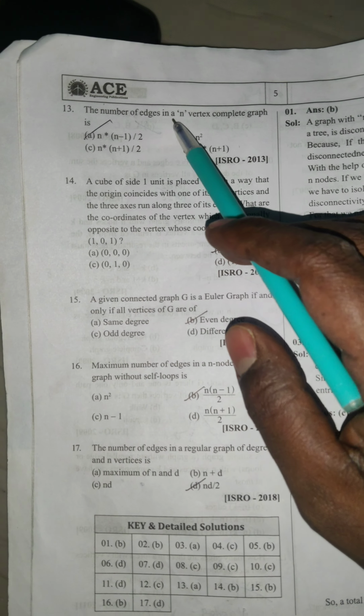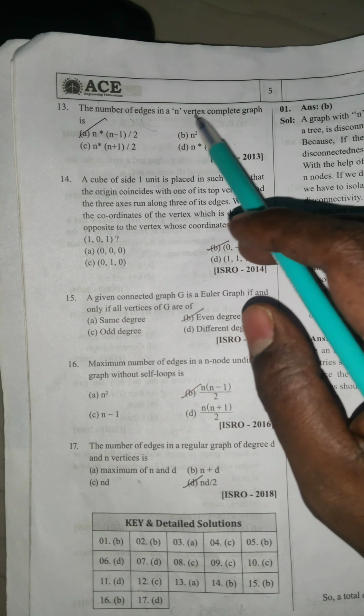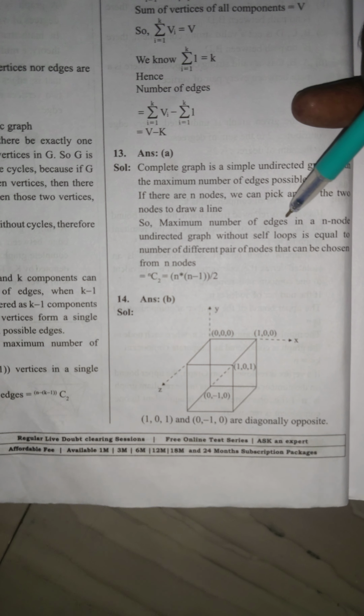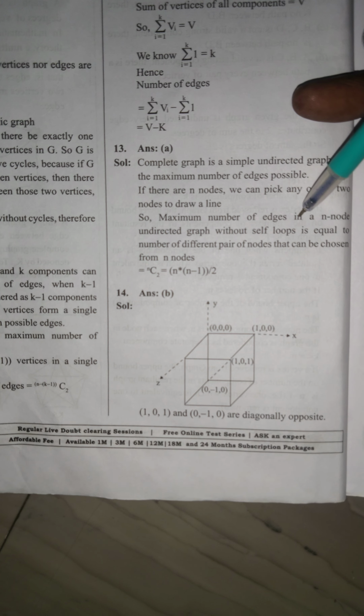13th one, the number of edges in an n vertex complete graph is n into n minus 1 by 2. A complete graph is a simple undirected graph with the maximum number of edges possible. If there are n nodes, we can pick any two nodes to draw a line. So the maximum number of edges in an n node undirected graph without self loop is equal to the number of different pairs of nodes that can be chosen from n nodes. nC2 is equal to n into n minus 1 by 2.